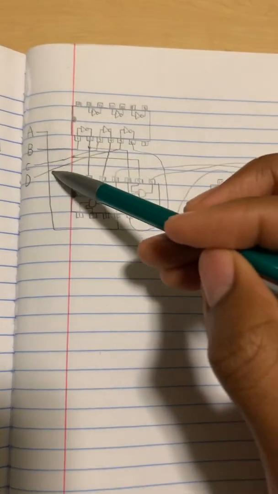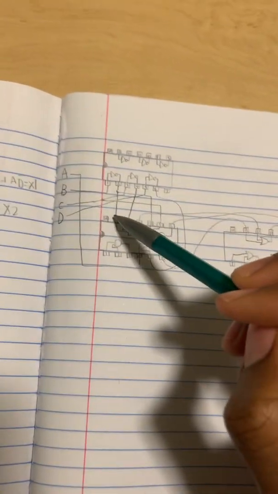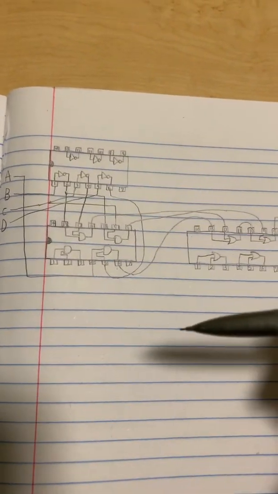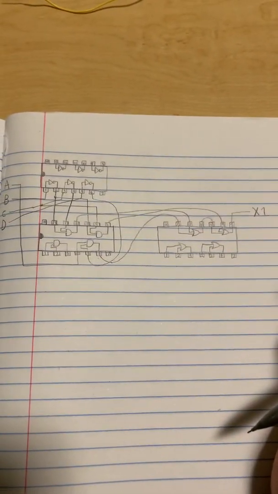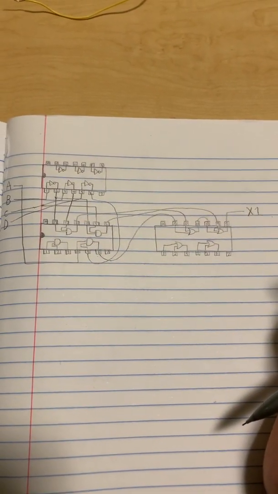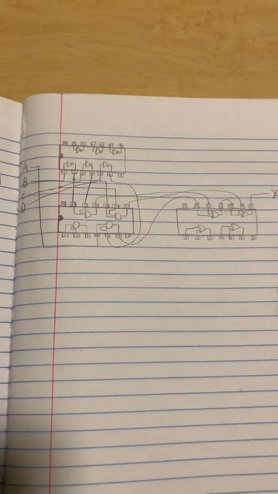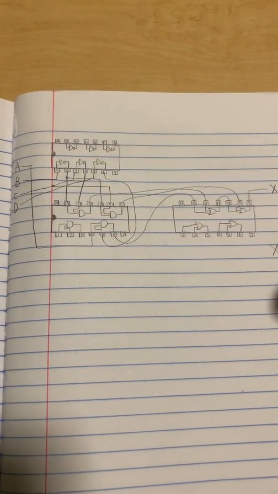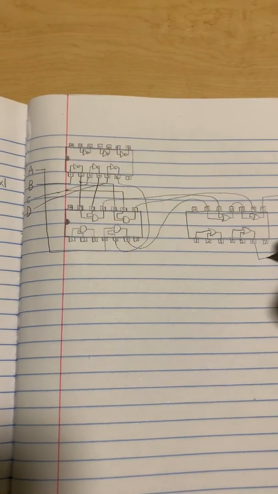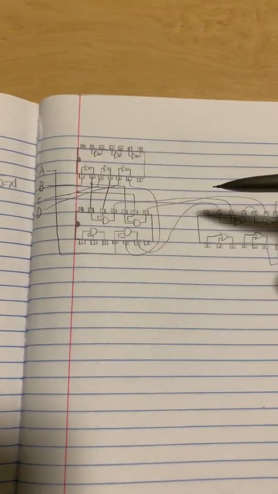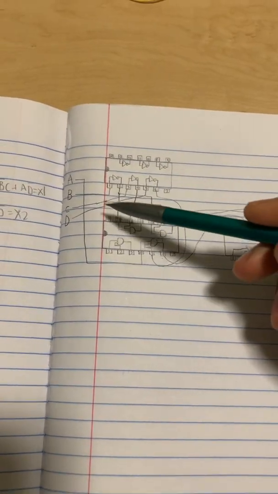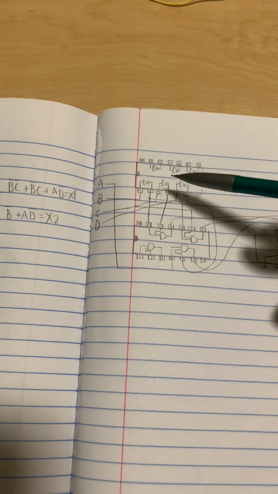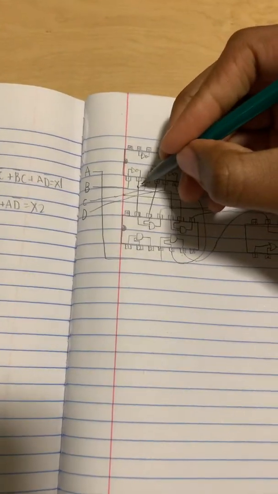All right. Here are the connections for the pins. As you can see, this is my whole diagram. It's a little messy, but I'll show it just for a while so that you can see. And I didn't put X2, but I can go ahead and put that. X2, and then A D. Where's B bar? B bar.